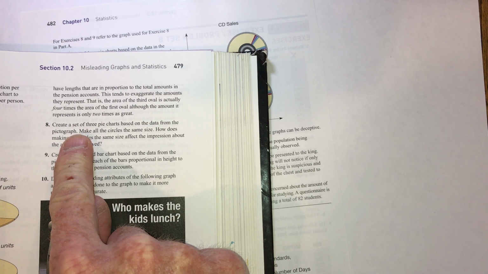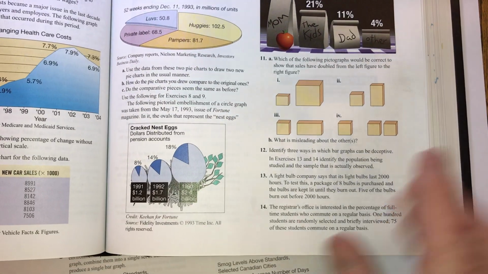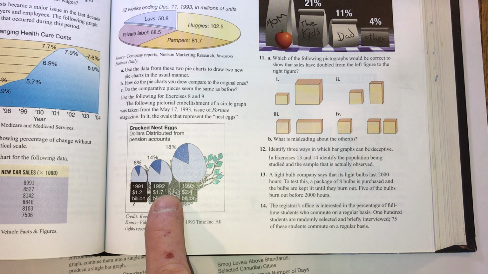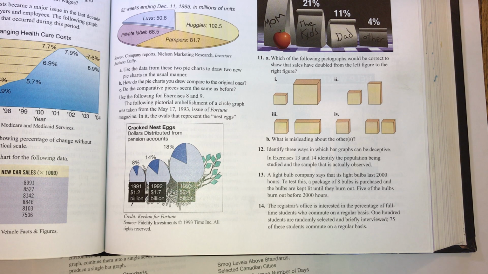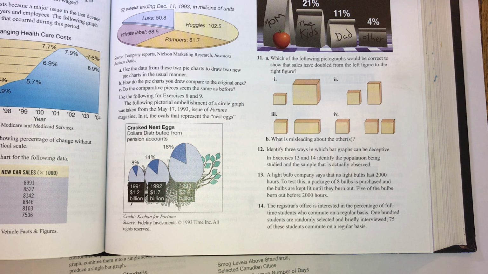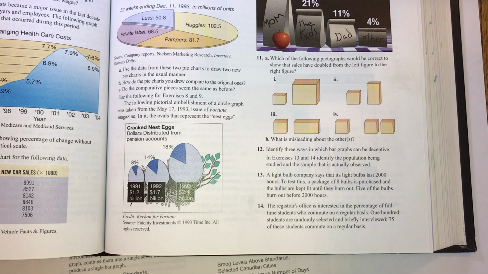So this is number 8 in part A, and then it is referring to this information right here. Okay.